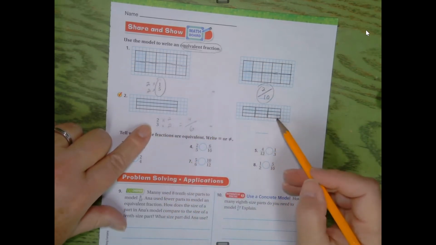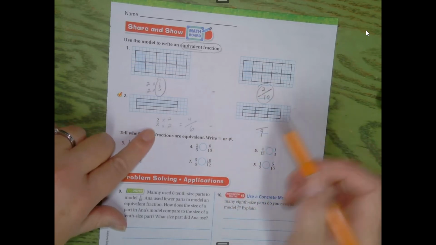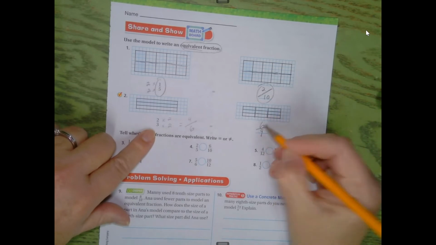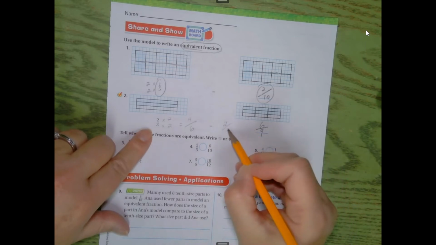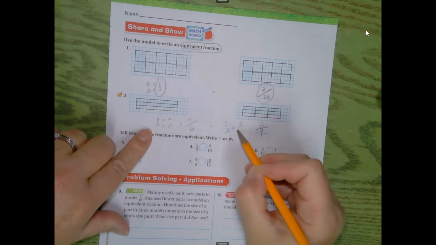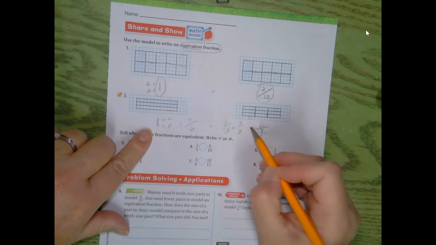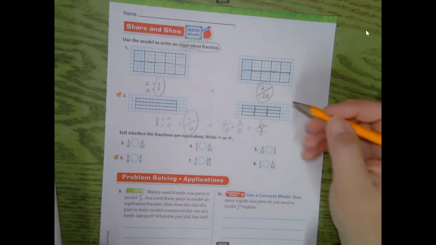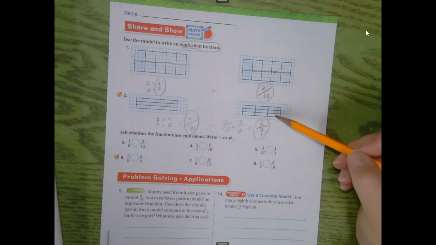Or if we use this picture, now it's out of ninths. Okay, so I've got 1, 2, 3, 4, 5, 6, 6 ninths. So to get that, I would have taken 2/3 times 3. So 3 times 3 is 9, and 2 times 3 is 6. So both 4/6 is a correct answer, or 6 ninths. The book has 6 ninths because they divided it up into 9 equal parts.